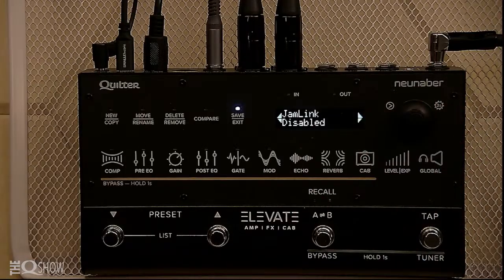The next screen is Jam Link. Just to remind everyone, what is Jam Link? That's the wireless audio input. It is Bluetooth compatible, so it shows up in your Bluetooth devices on your smartphone. That's where you find it.